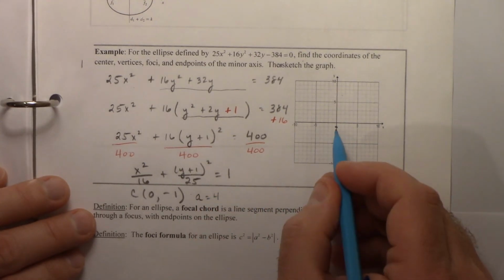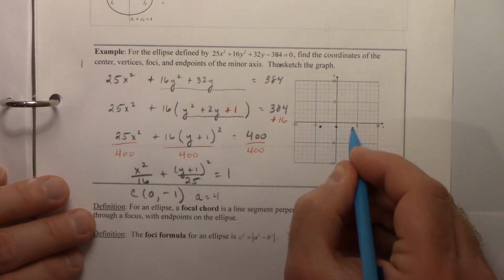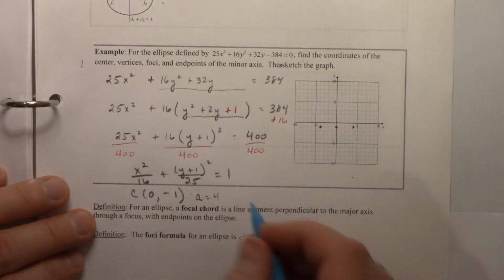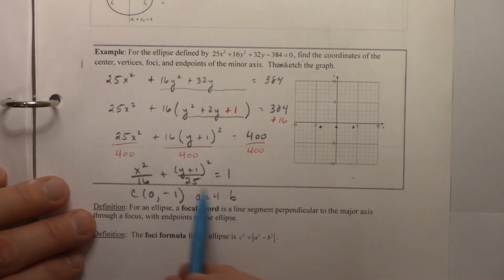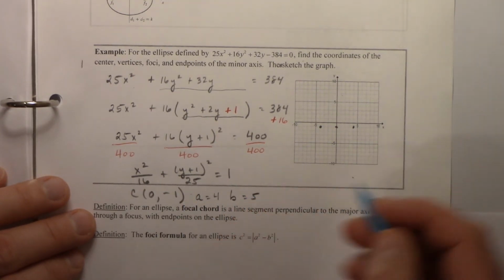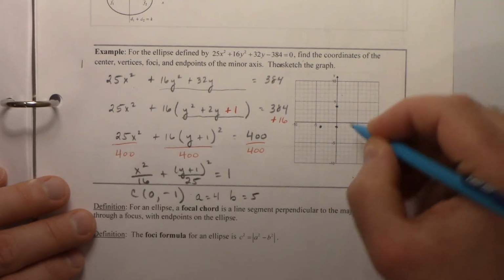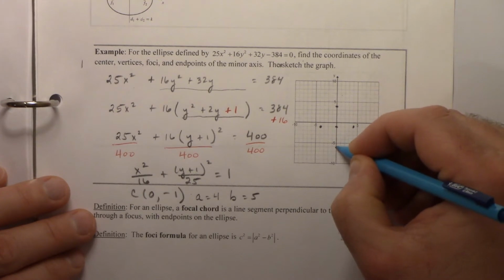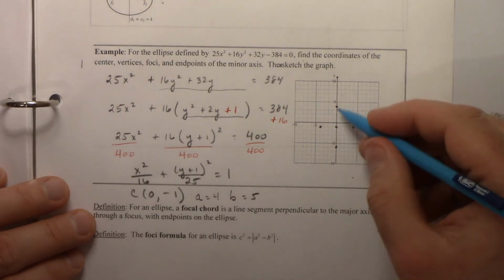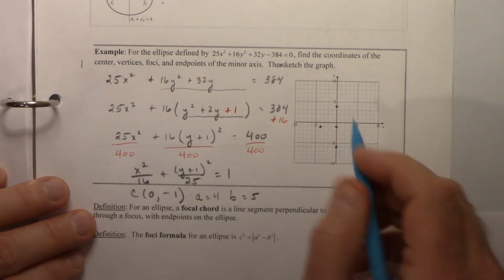So from that center point, I'm going to count 4 units to the left, 4 units to the right. My b value, which is my vertical radius, is equal to 5. So that's going to be 5 units up and then 5 units down. Notice this is a vertical ellipse because the major axis is vertical.